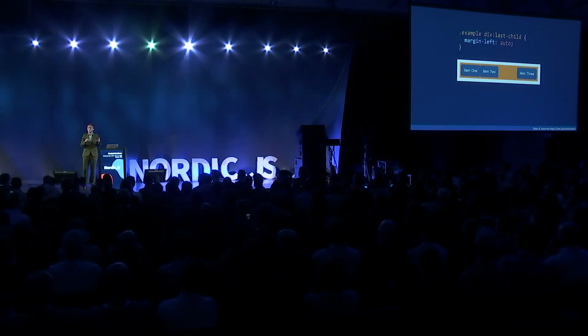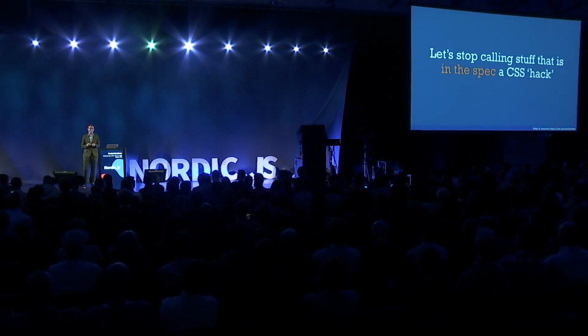That's how you're supposed to do this stuff, which leads me to another point. Let's stop talking about stuff in CSS and calling it a trick or a hack when it is exactly what is said in the spec. Things like this auto margin stuff, that's exactly as specified to do that job.